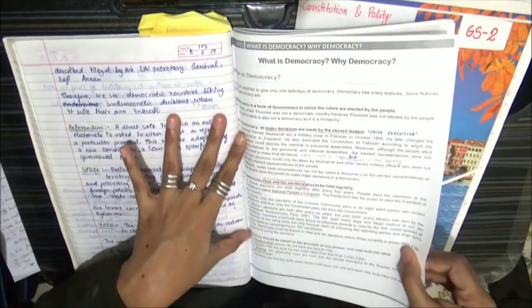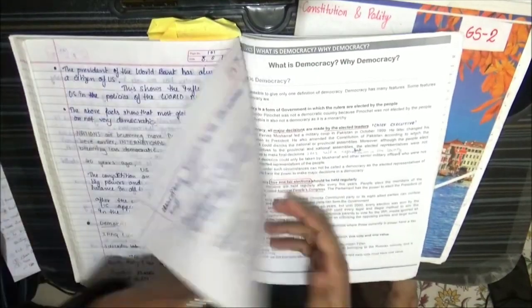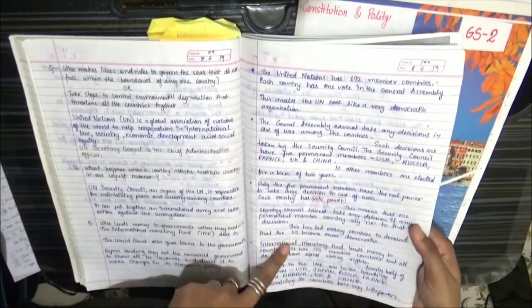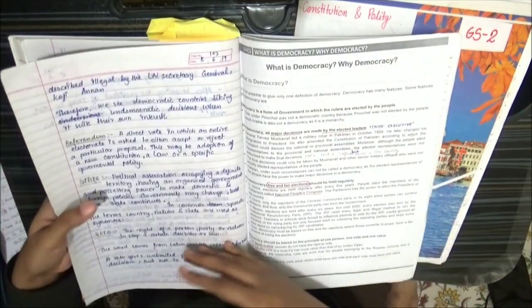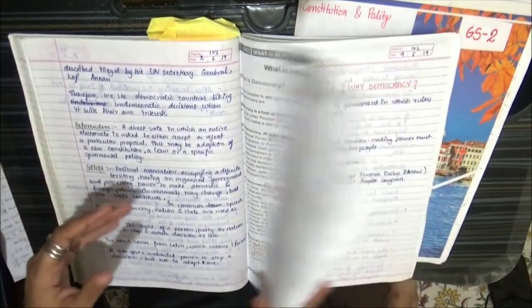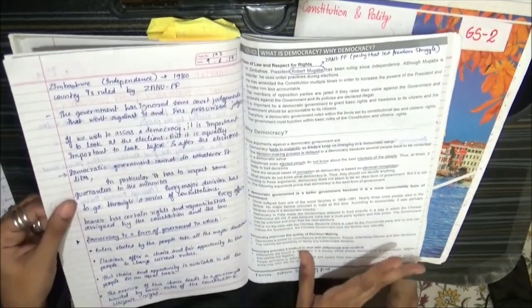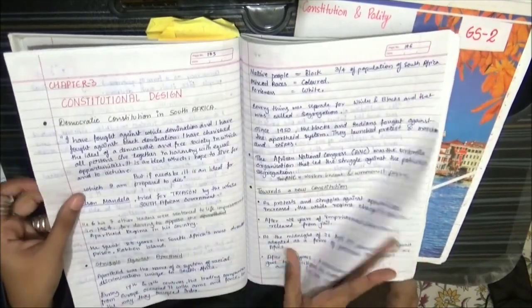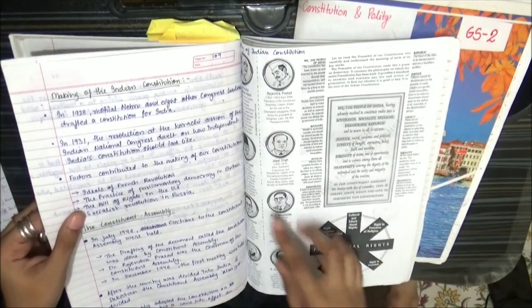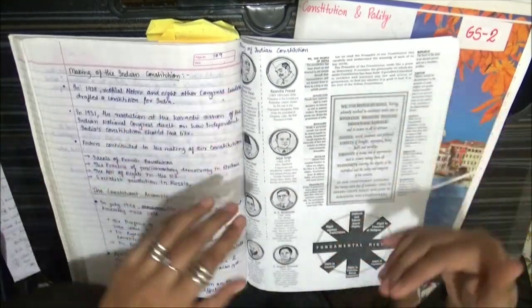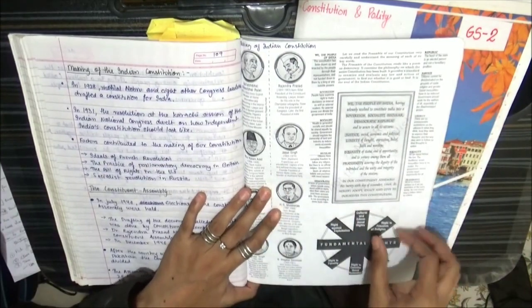I used to take the printout and clip it over here. A few things which I liked, I noted down in a point-wise format, and other things were here only. A few things which I really liked from NCERTs, I just printed and pasted here.